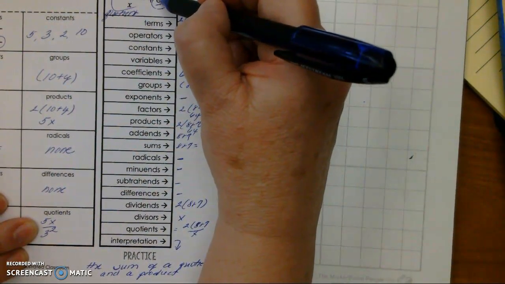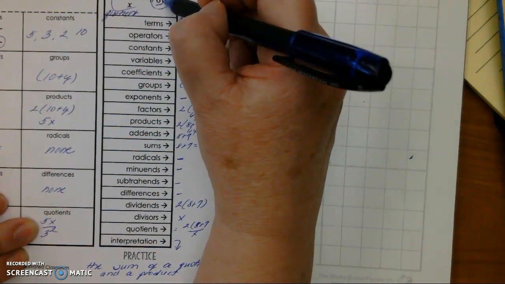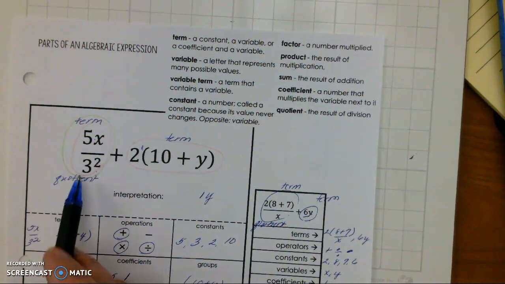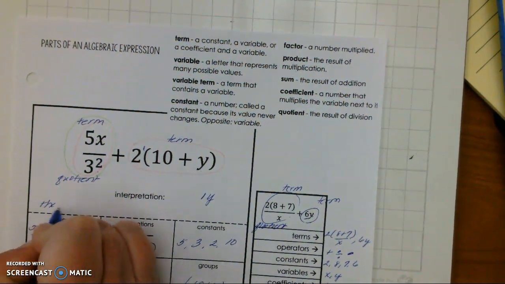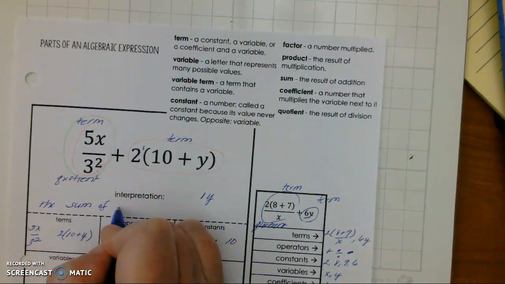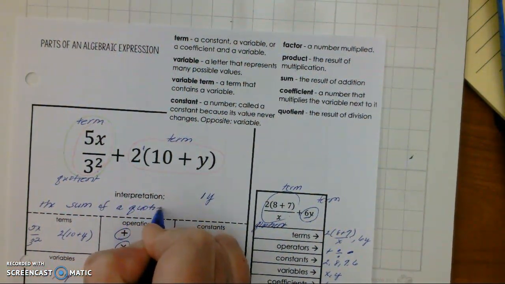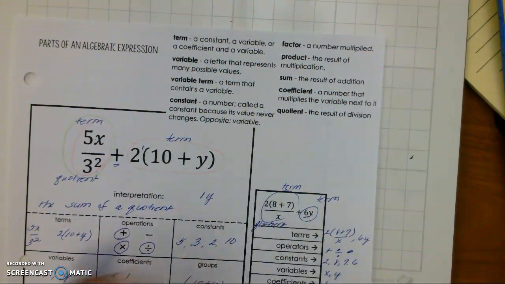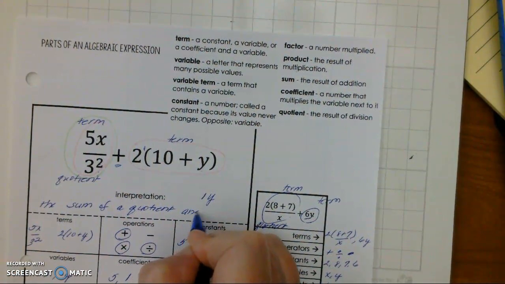Because this is multiplication, which is a product, and this is the quotient. Now, if we look back here, it's the same thing here. It's the sum of a quotient, because we're adding, and a product.